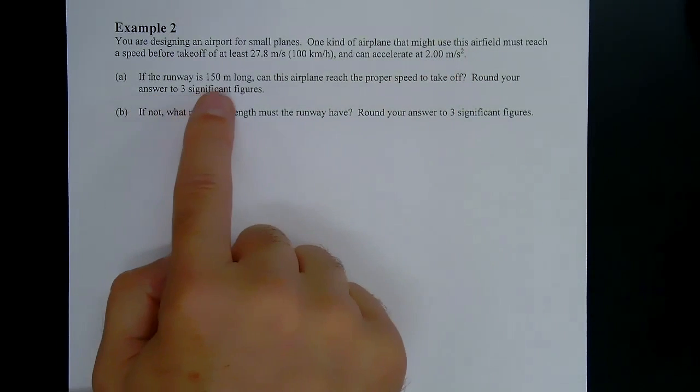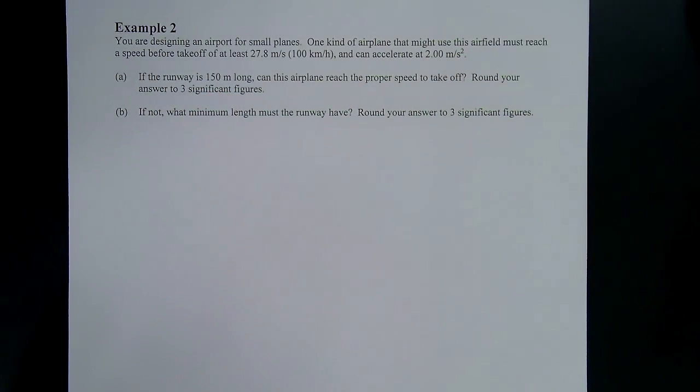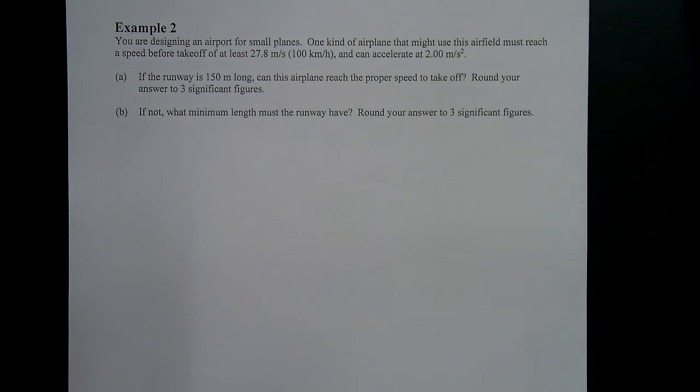If the runway is 150 meters long, we're going to start this where the plane takes off, at 0, and then make our final position 150 meters. So we need that distance, start to finish, to be 150 meters. And when planes take off, they start from a dead stop. So that means the initial velocity is 0.